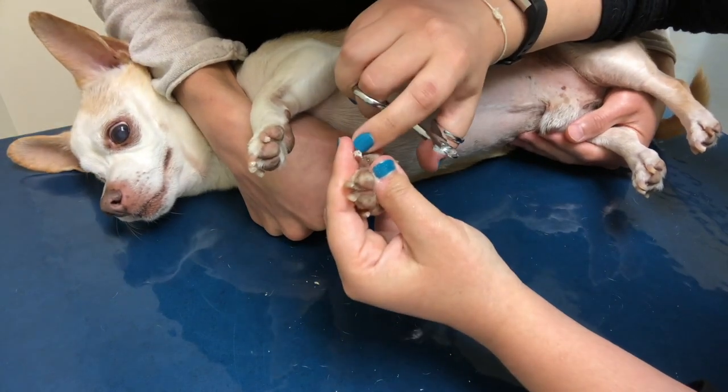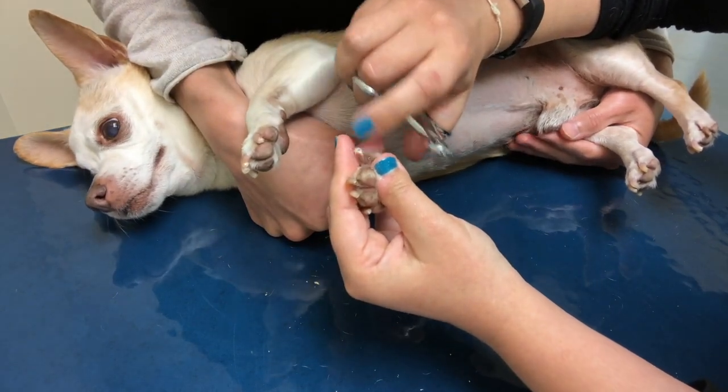So now that I know I'm getting close to the pink, I can see the quick in the middle of the nail. A kitty nail trim is pretty similar to a dog nail trim. We want to watch out for the quick, which is pink, and it's a little easier to see on the cats than it is the dogs, because the majority of cats' nails are clear.